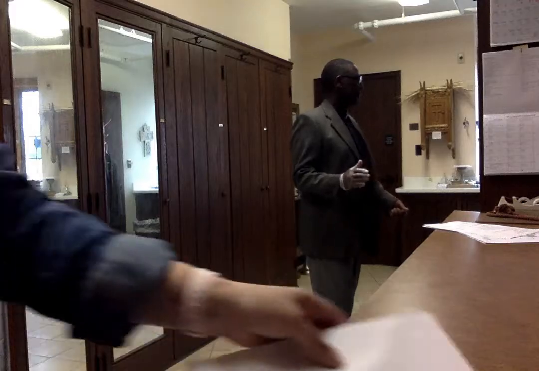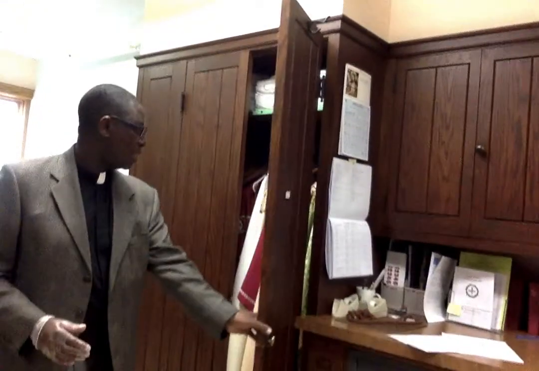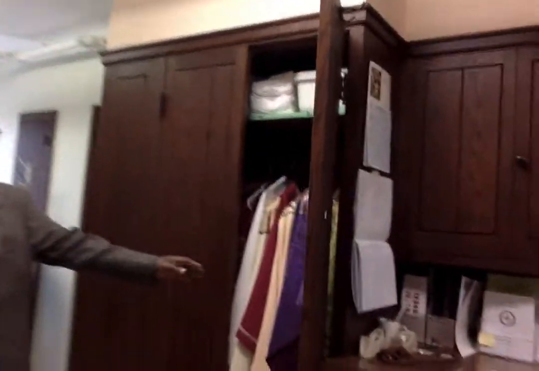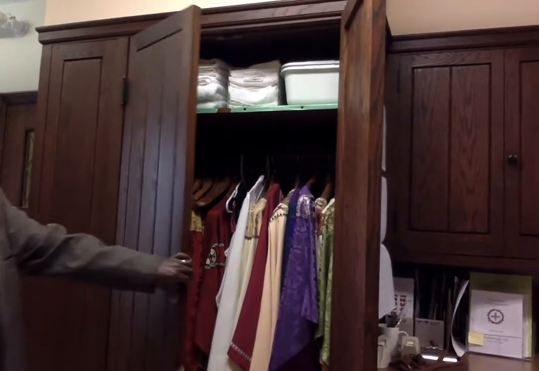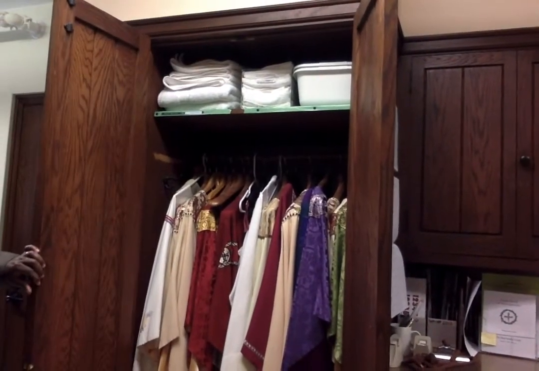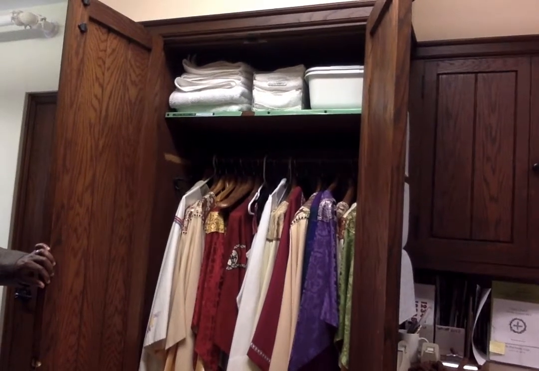Do you want to take it out here? We will talk about the vestments. So this is the place where we keep the vestments. It looks like our liturgical calendar that we have down in the Sunday school rooms.